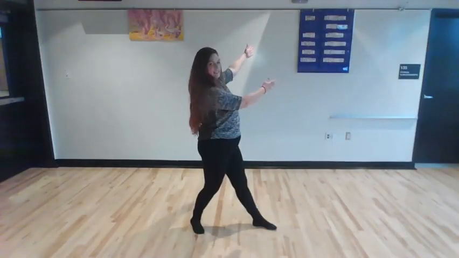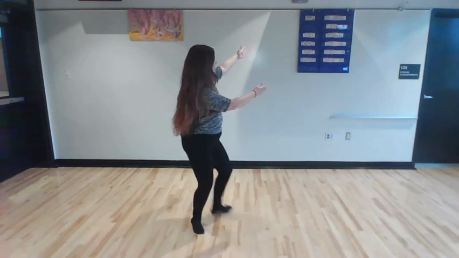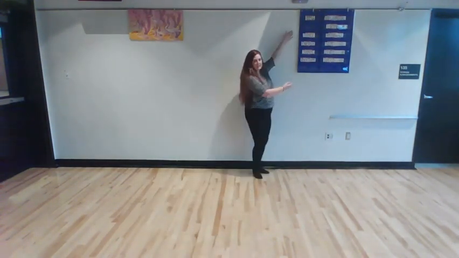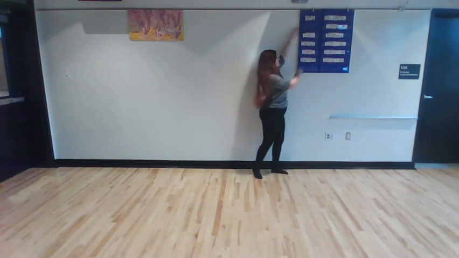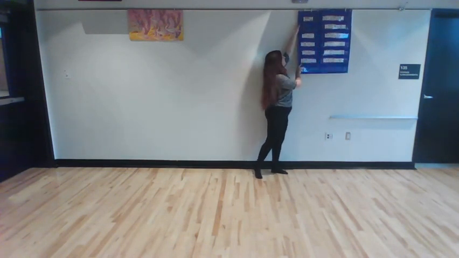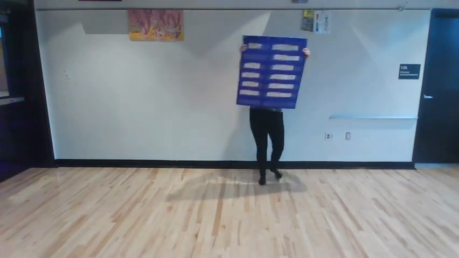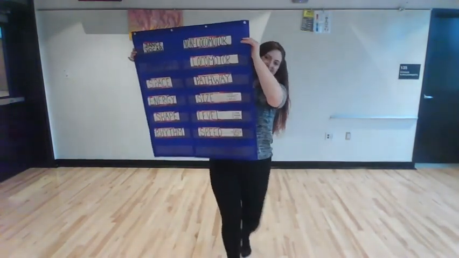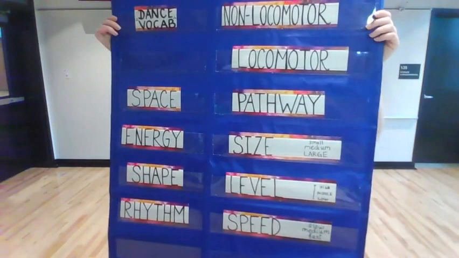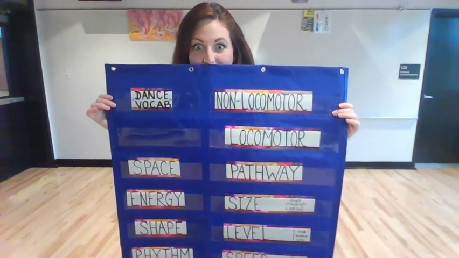Let's get started. Taking a look at this beautiful item. Can you see? Oh no, it's too small. You cannot see from there. Allow me, please, to bring it closer for you to see. Here we have our dance vocab words.